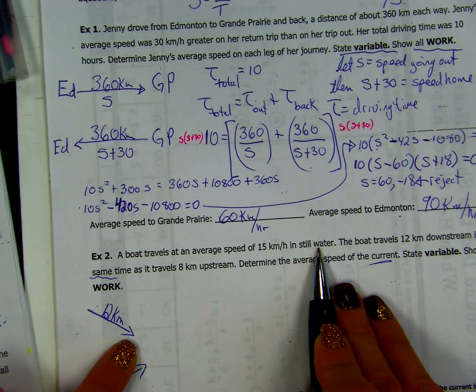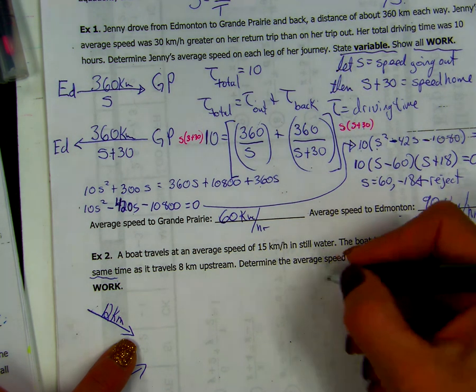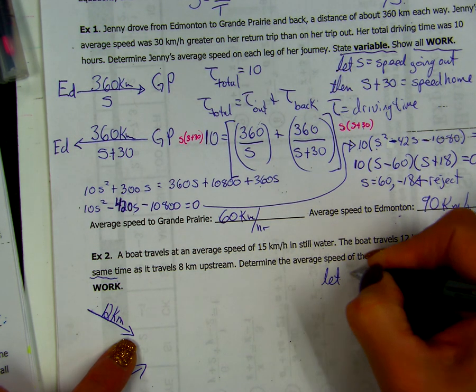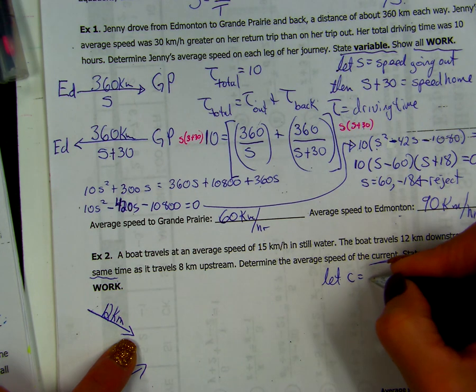How fast is it going downstream? Is it going 15 or is it going faster? Faster. How much faster? 27 kilometers. Oh, wait, 12. Do you know? No. Is that what you're trying to find out? Yeah, you're trying to find out the speed of the current. So how about this? We let C equal the speed of the current.